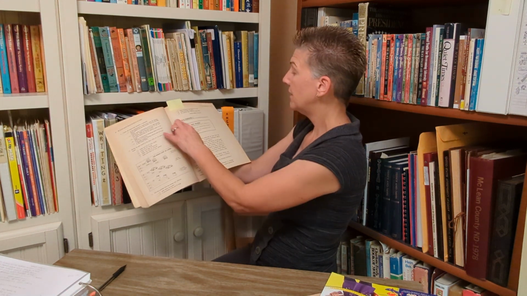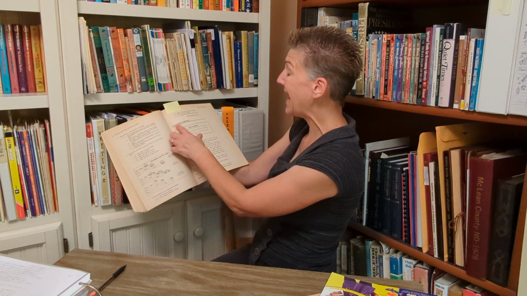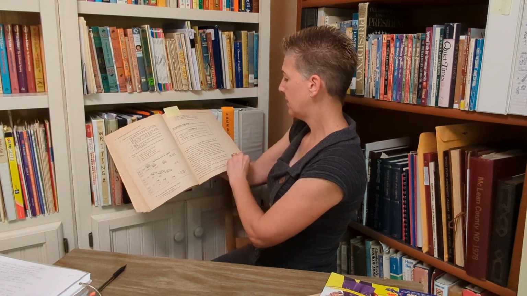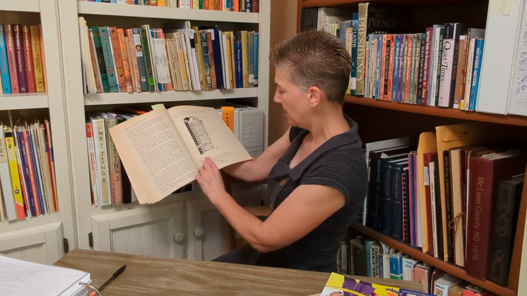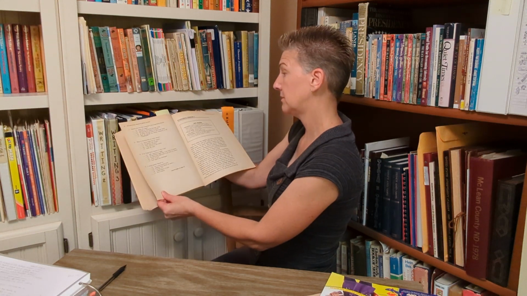This is an example of what this workbook looks like. There is an economics passage to read with keywords, and then after that there are questions, and the student answers the questions.